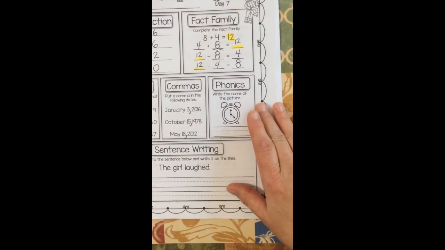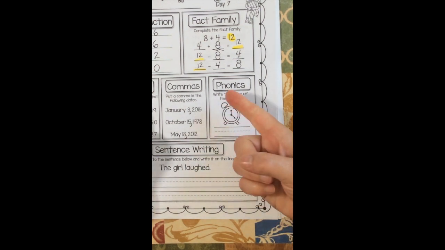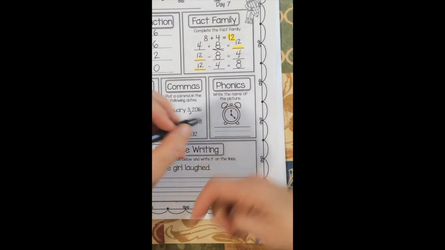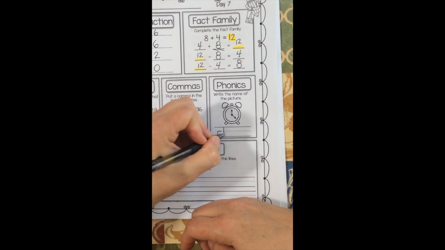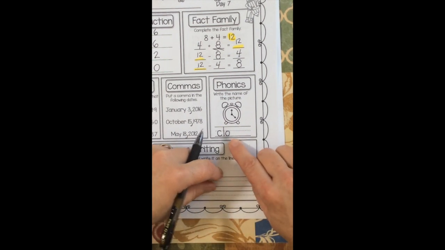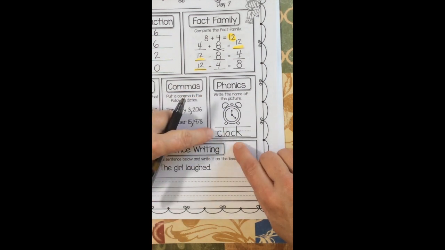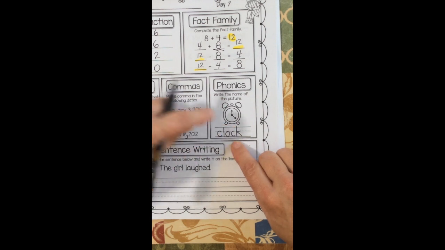Coming over to the next section. Write the name of the picture. So we need to sound out clock. K, l, a, k has 4 sounds. First sound, k, k, k. It's a C. K, l, a, k. At the end of a word, when we have k, remember it is C-K. When you write your word, remember lowercase letters, and we need to write between the fence and the ground, and our tall letters need to touch the sky.